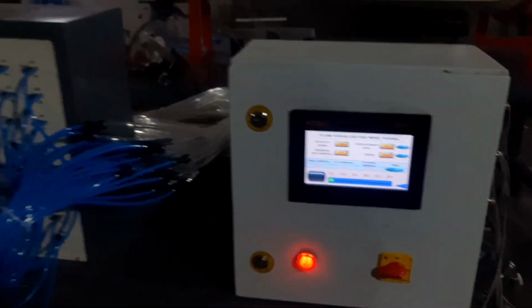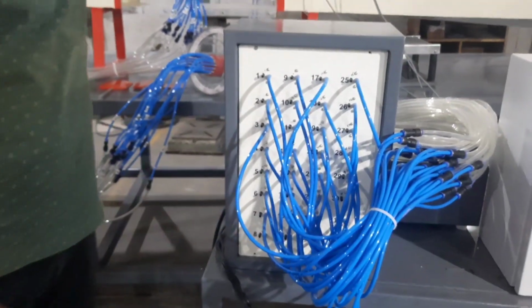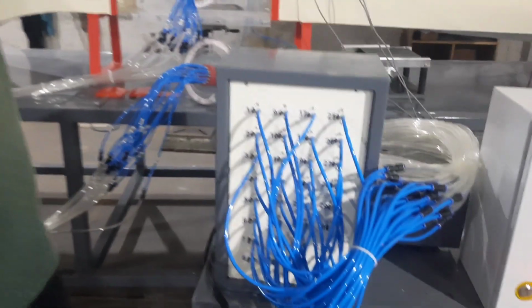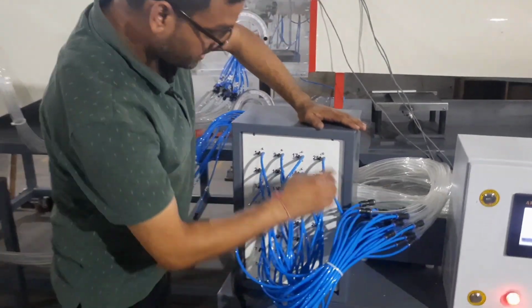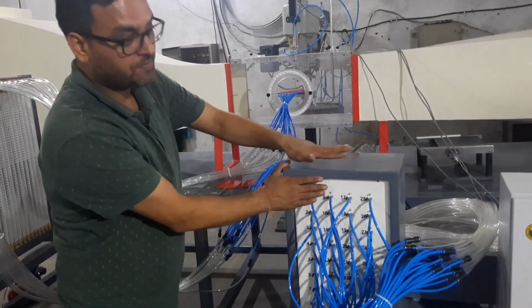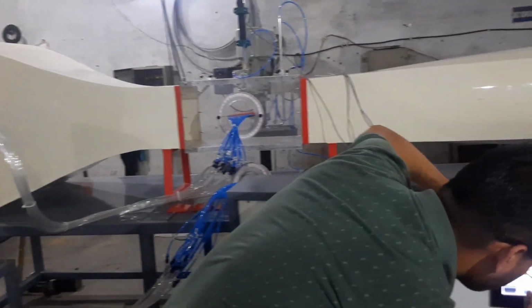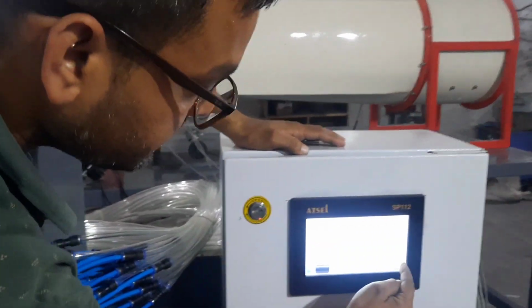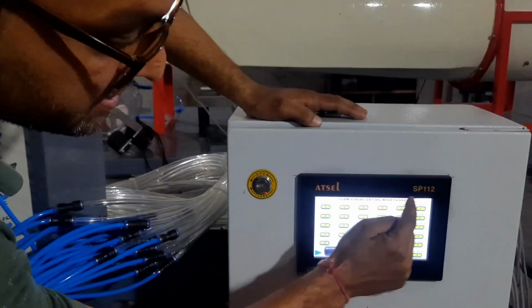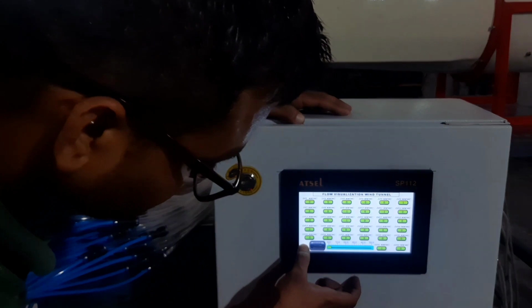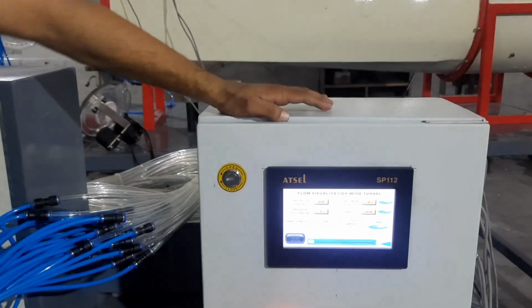As you can see, this also consists of a 32 differential pressure display unit. The pressure distribution flowing around the body can be measured with the help of this 32 DP display unit. The display of these 32 DPs can also be obtained on this screen. By pressing this, you can go to the next screen and see the digital display of 32 differential pressures. With the help of this, you can go back to your main screen.